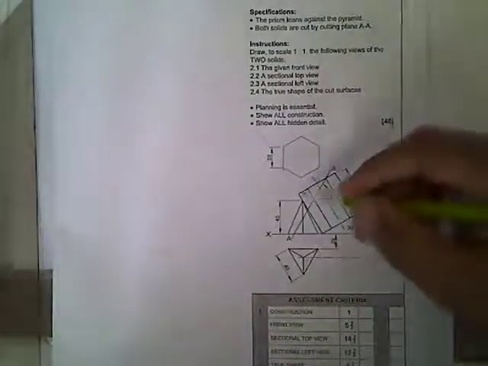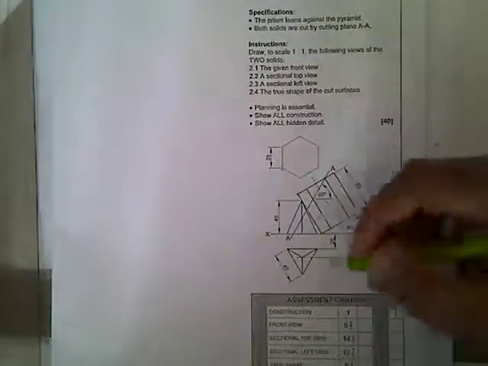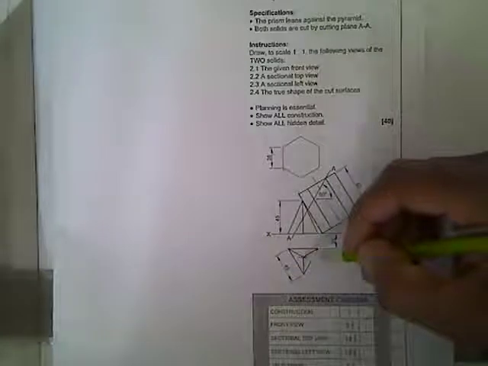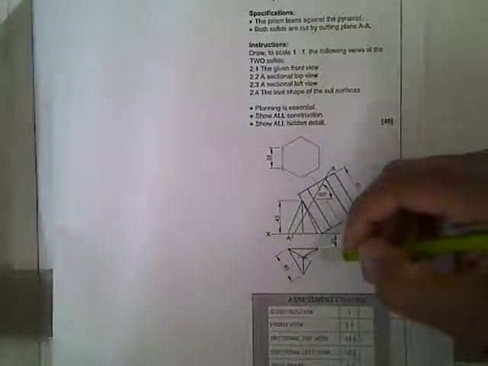Now I've put a ground line here. Since I've put a ground line, this corner rests directly here, up here.